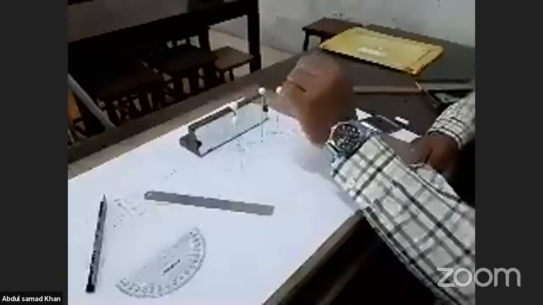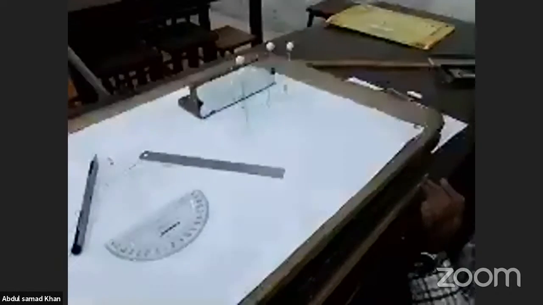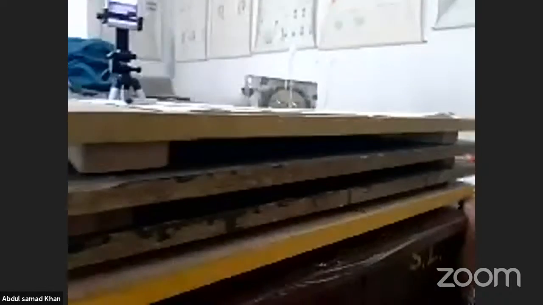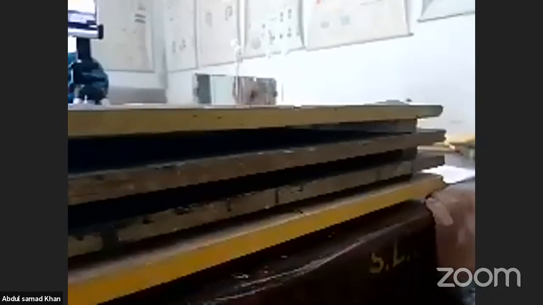It is coming straight. The 4 pins should lie in the same straight line, because sometimes due to some errors, we may not get it exactly.